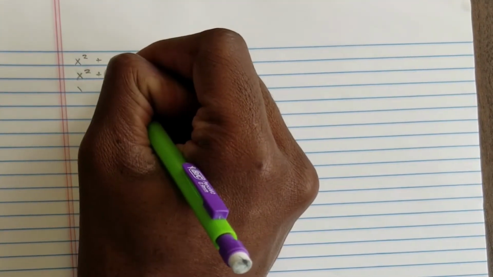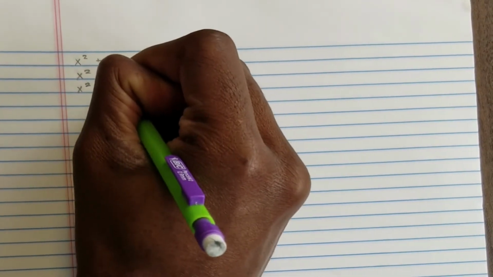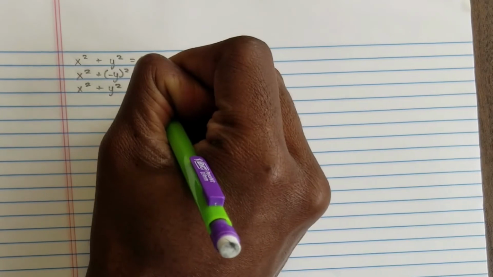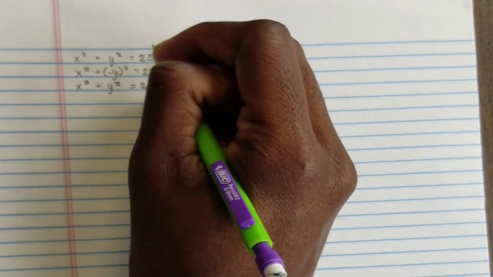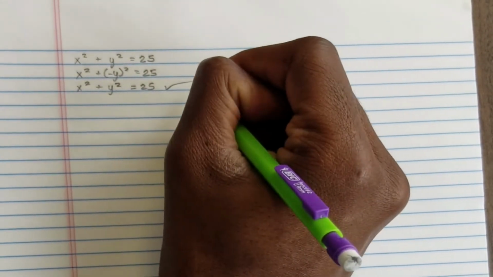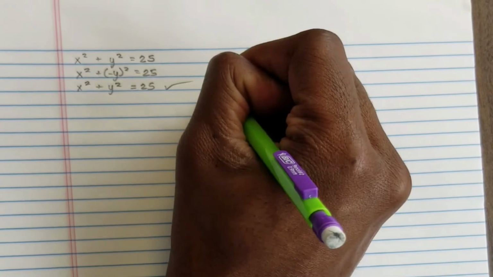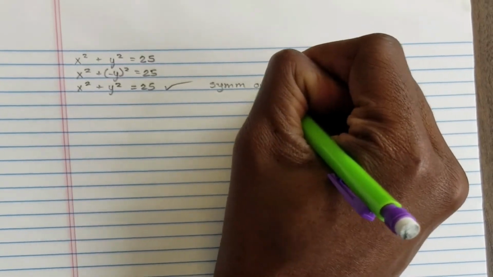Since you are taking a negative and squaring it, it's going to be a positive, so we get x squared plus y squared equals 25. As we can see, this equation was unchanged by replacing y with negative y. So this is symmetric on the x-axis.